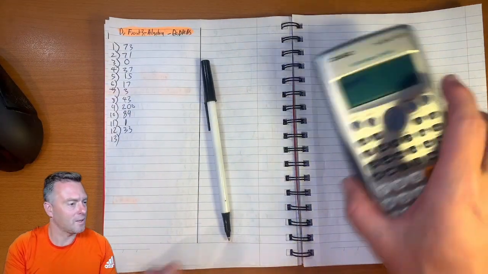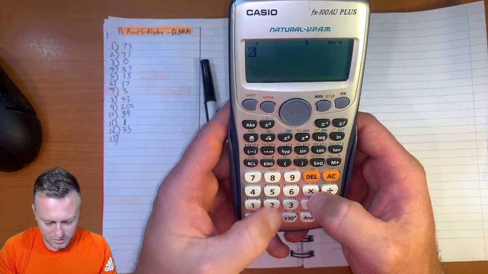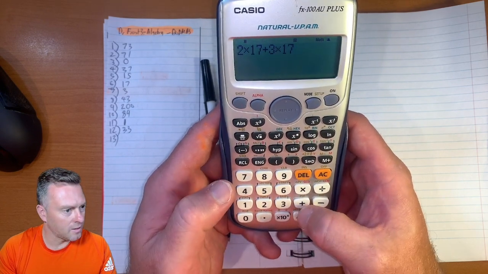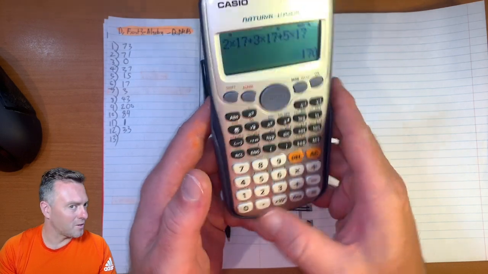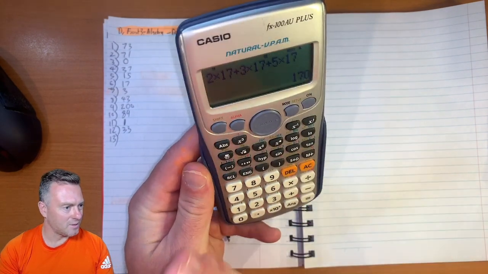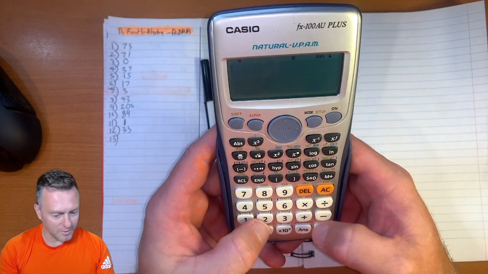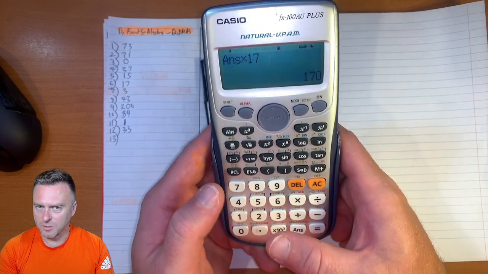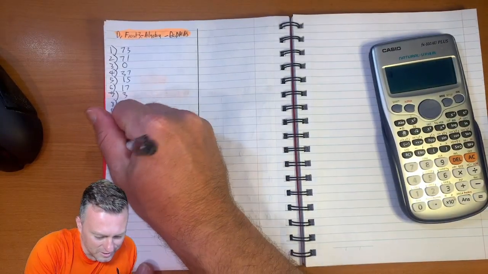4, that's a bit gnarly. So I'm just going to go straight to the calculator. So 2 times 17 plus 3 times 17 plus 5 times 17. So that's 170. A hack for this, you've got 17 in each one. So you could have done it in other ways too. 2 plus 3 plus 5 gives you 10 times 17. And that also gives you 170. It's kind of cool. It's an interesting question.